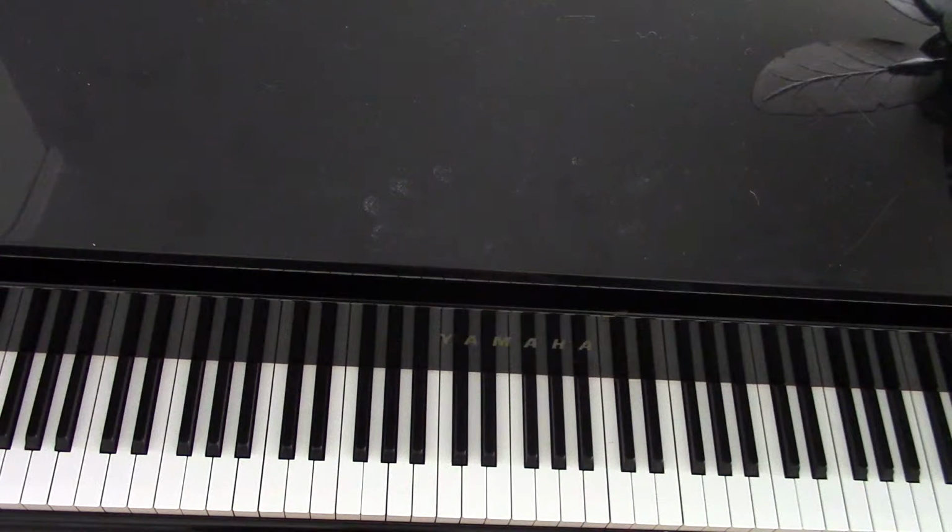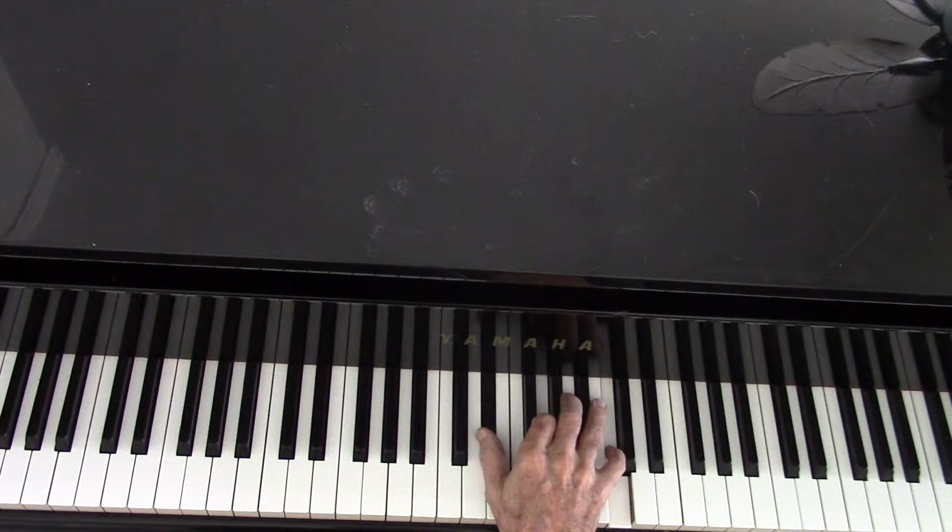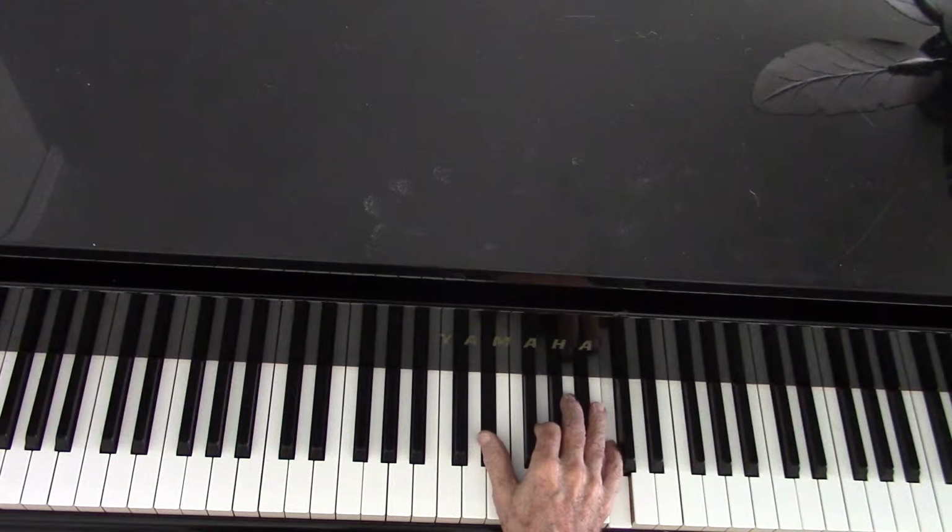Major, minor. Put the C on top. This still remains the third, and you take it down a half a step, and there's your minor third. Now the root is on top, but from the bottom root it's a step and a half.